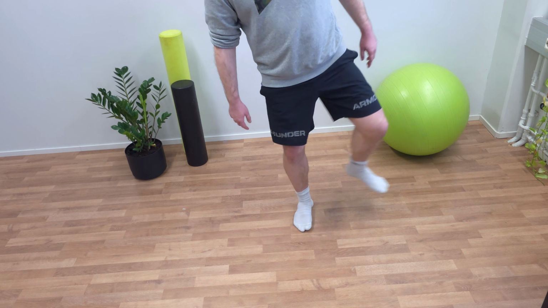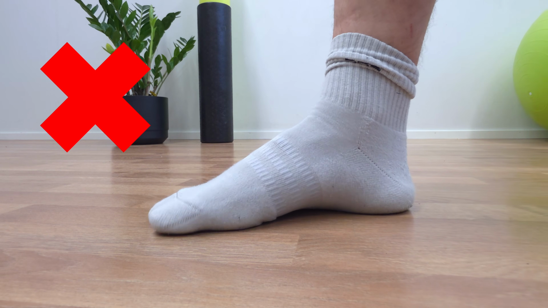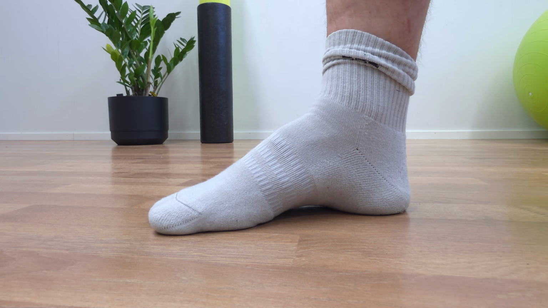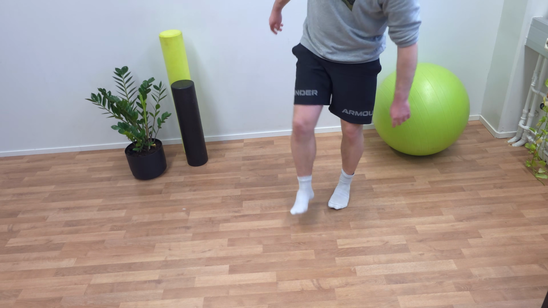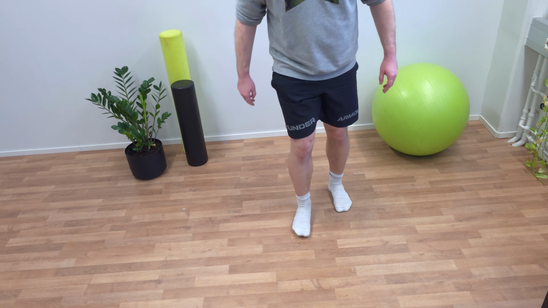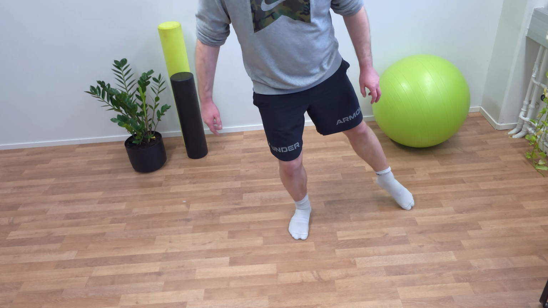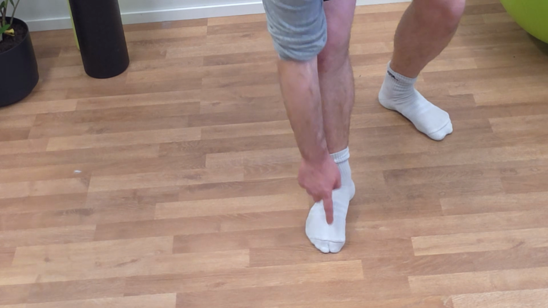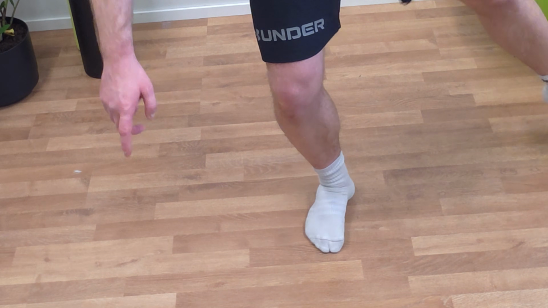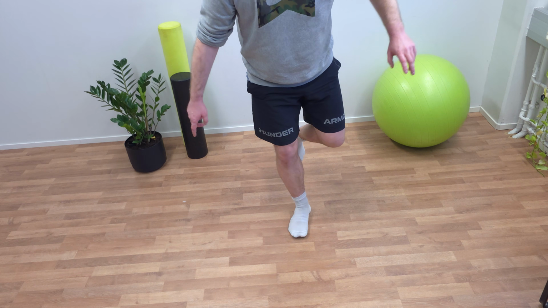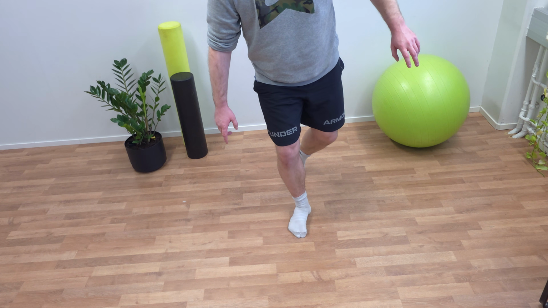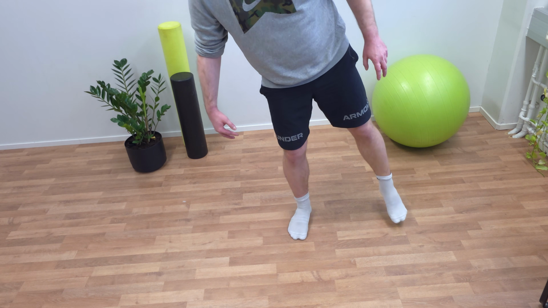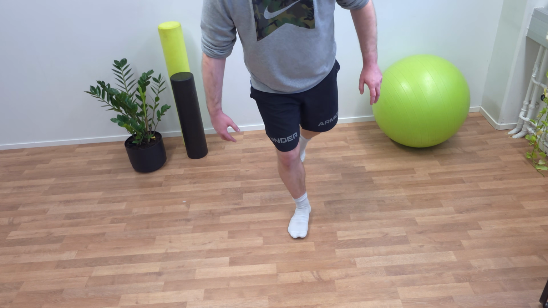Also, don't let the ankle roll, so don't let the big toe area lift off from the ground. Try to keep it stable on the ground. Also, if possible, avoid toe grabbing, so this means that you start to really bend from the toes. If you are without socks, you can even see that the toes are really white when you do this. No. Try to keep the toes a little bit more relaxed.